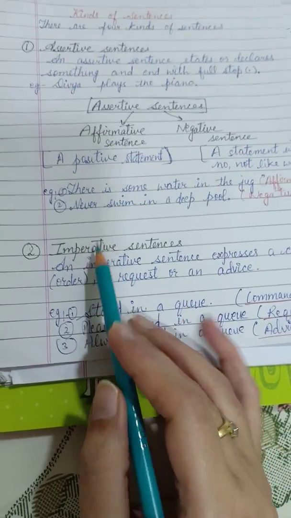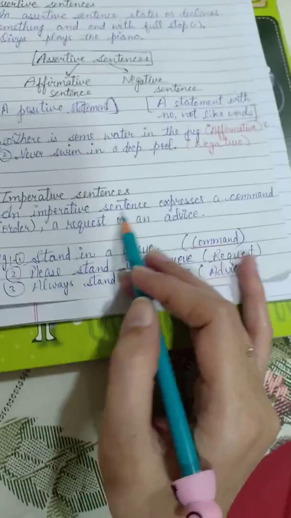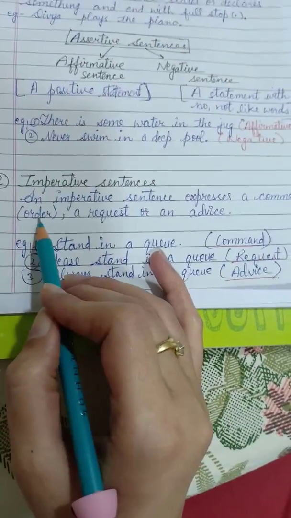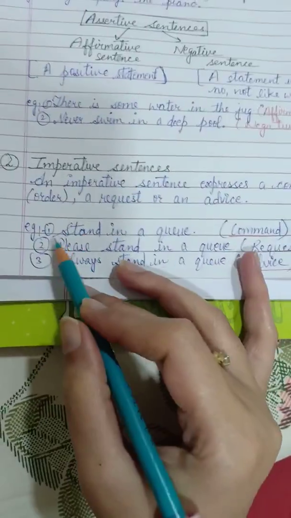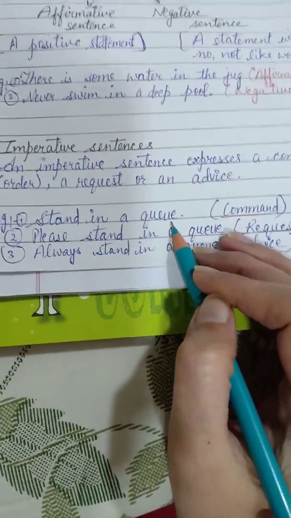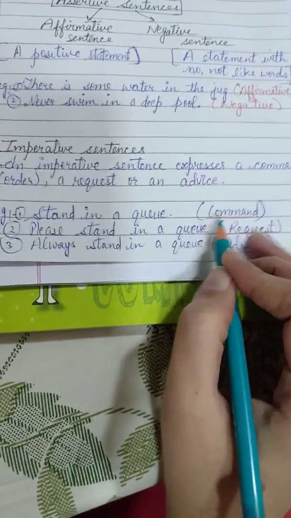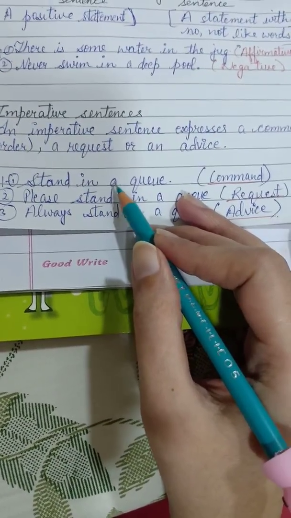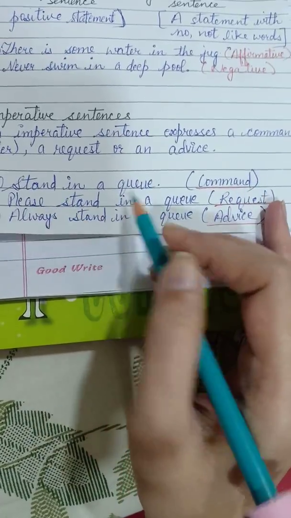Second type of sentence is called an imperative sentence. An imperative sentence expresses a command or order, a request, or an advice. You can take this example. First is stand in a queue. So this is a command. Stand in a queue. The same sentence can be said in another way in the form of a request by adding please. Please stand in a queue.